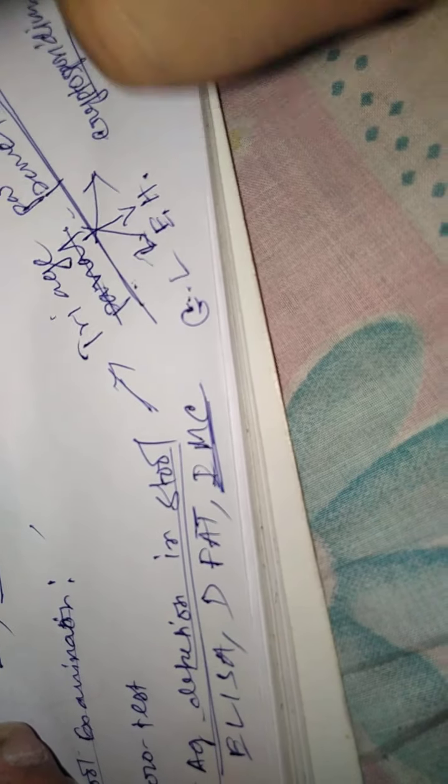One is Giardia lamblia, another one is Entamoeba histolytica, and the other one is Cryptosporidium, right? Giardia lamblia, Entamoeba histolytica, and Cryptosporidium.